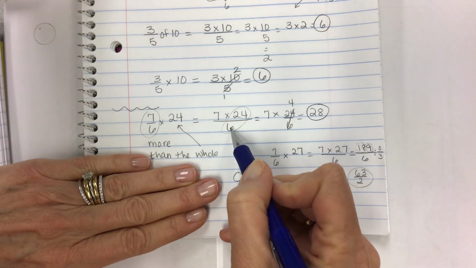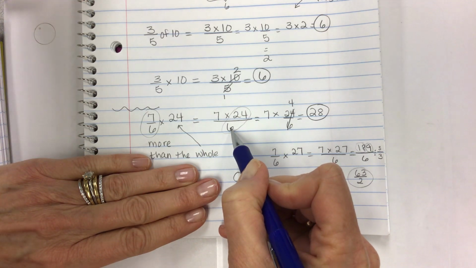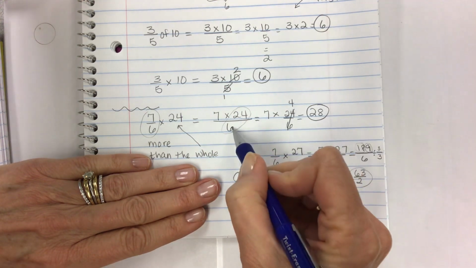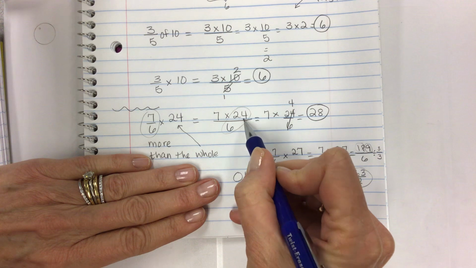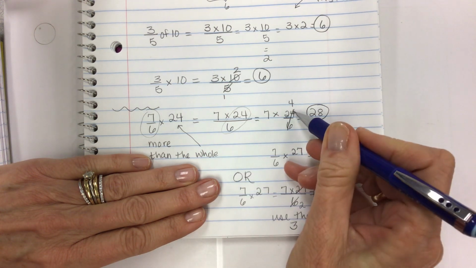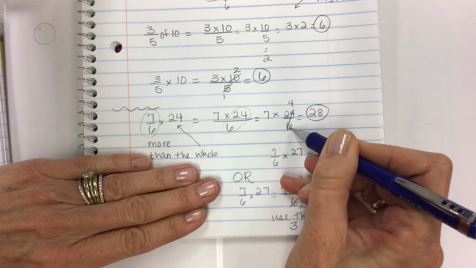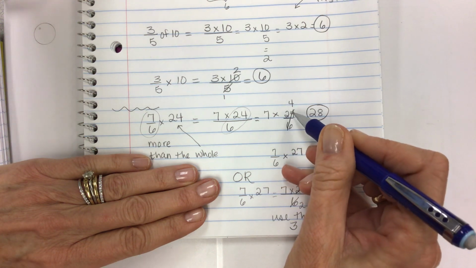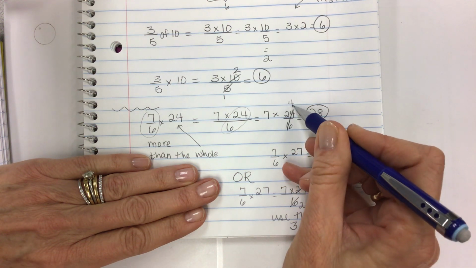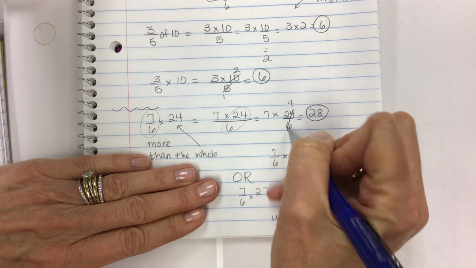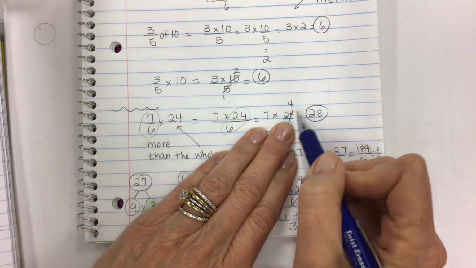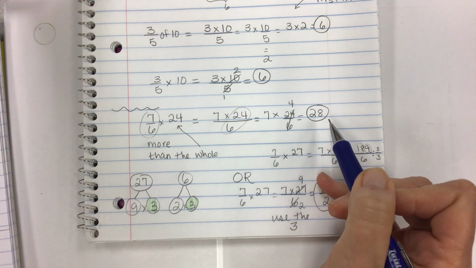So with 24/6, again, you should really know your times tables. 6 is a factor of 24, and you can simply divide both by 6. 6 divided by 6 is 1, and 24 divided by 6 is 4, and just leave it at that, and 7 times 4 is 28.